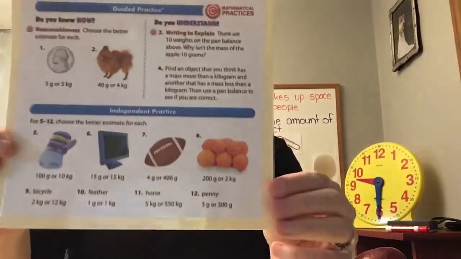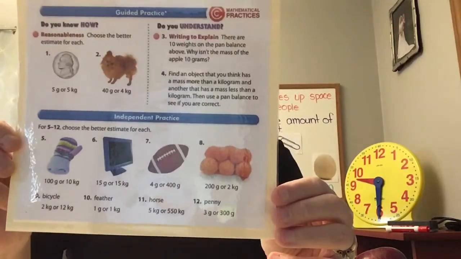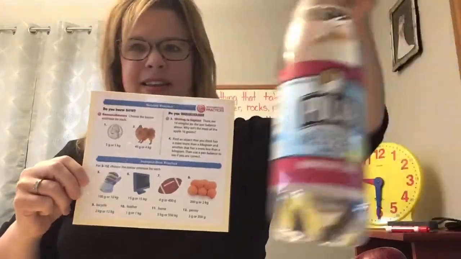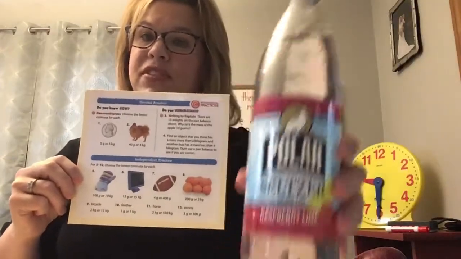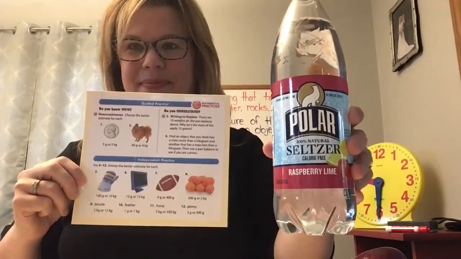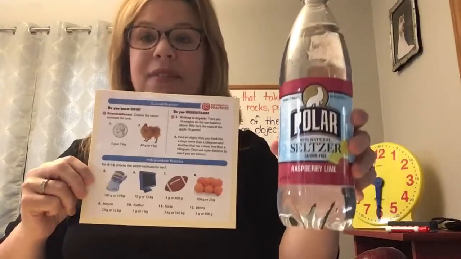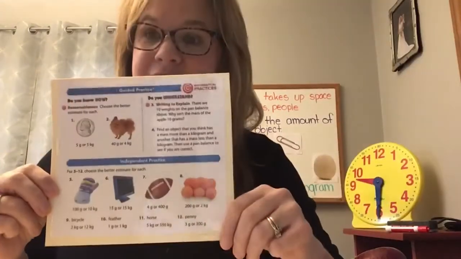How about a bicycle? Would a bicycle be worth 2 kilograms or 12 kilograms? Here are our kilograms. Would a bicycle be worth 2 of these or 12 of these? You're right if you said it would have a mass of 12 kilograms. Very good.